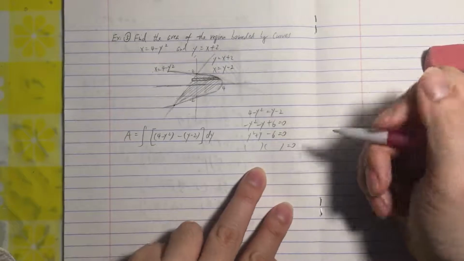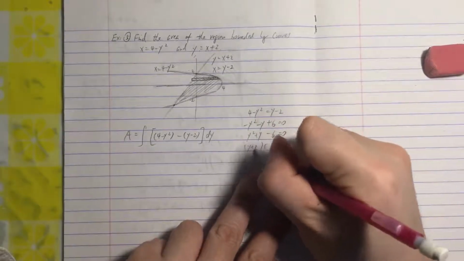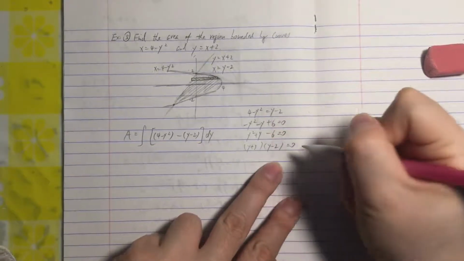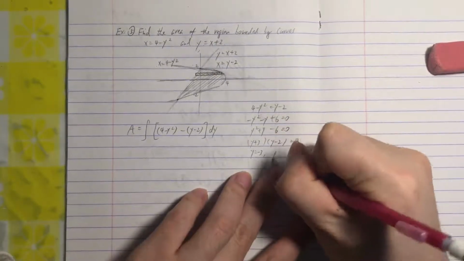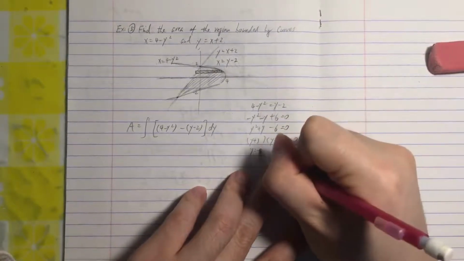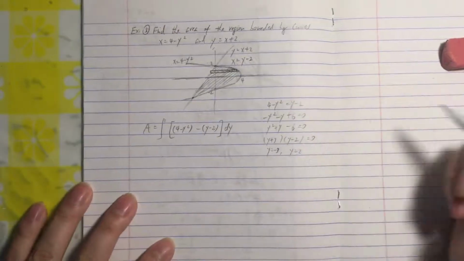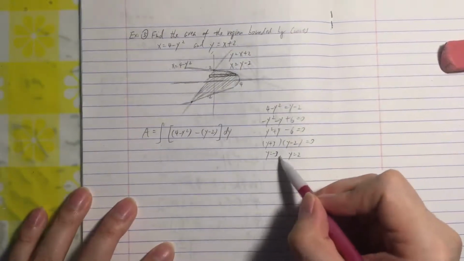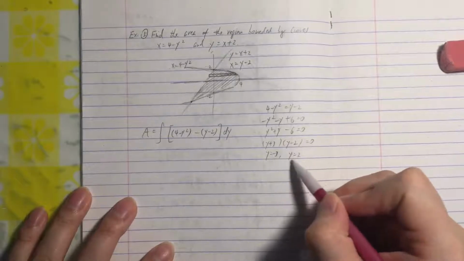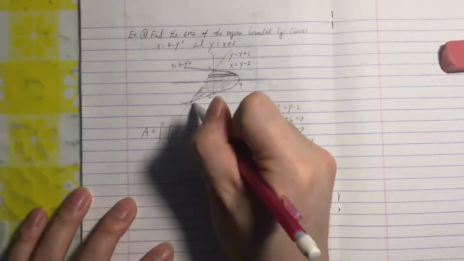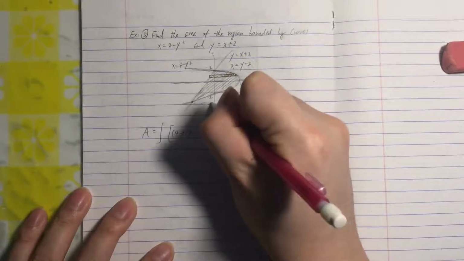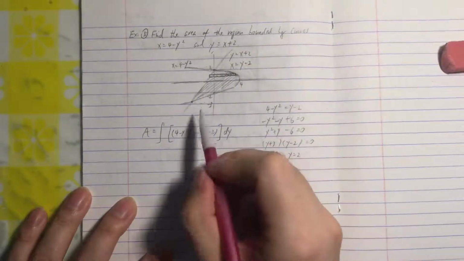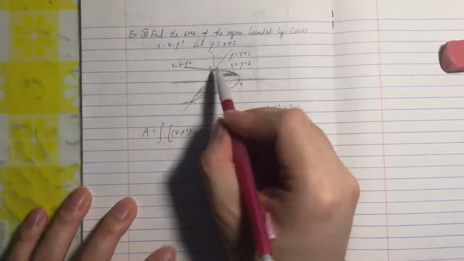I get y squared plus y minus 6 equal to 0. Then solve the equation by factoring. I get y plus 3 times y minus 2 equal to 0. Solve the equation, y equal to negative 3 and y equal to positive 2. So negative 3 is the lower bound, positive 2 is the upper bound. This is negative 3 here. Positive 2 is here. So that's a lower bound, that's an upper bound.